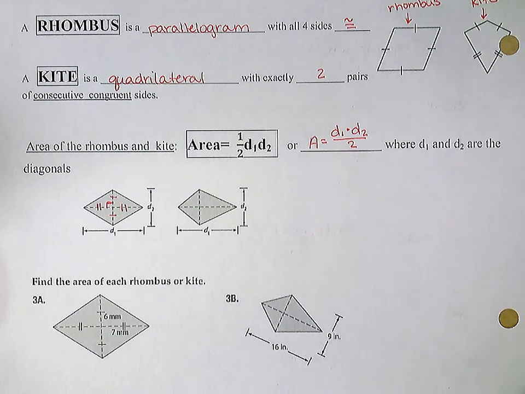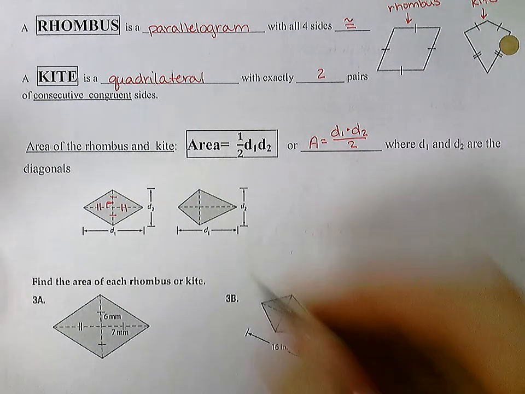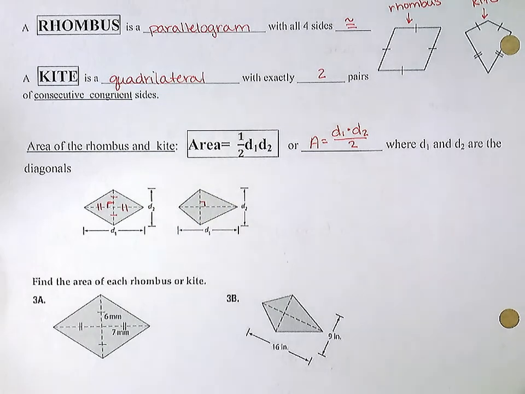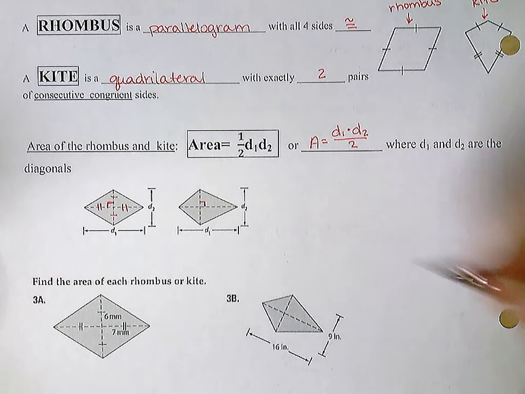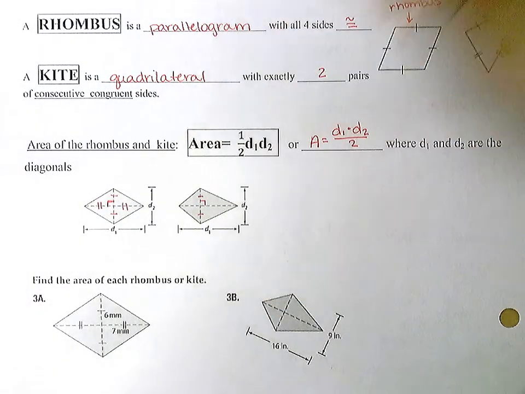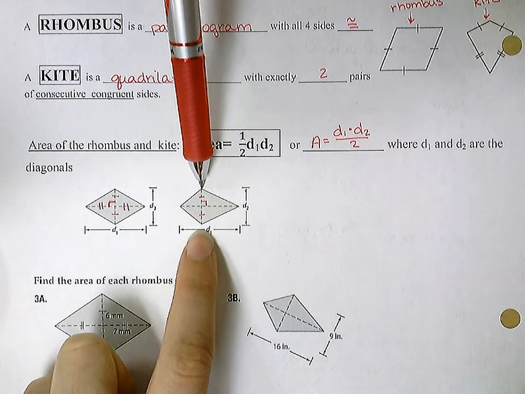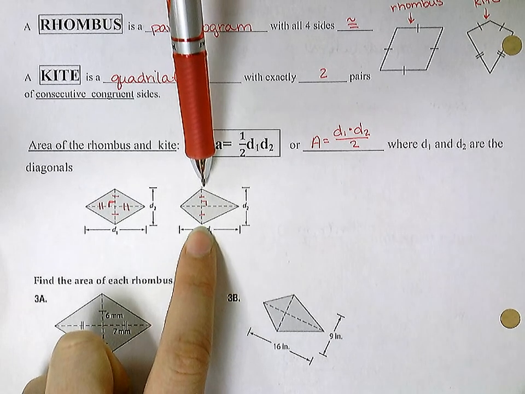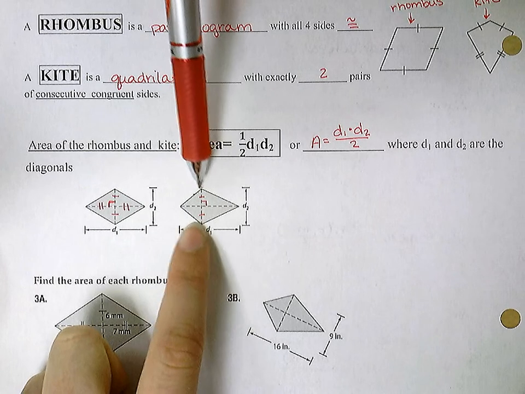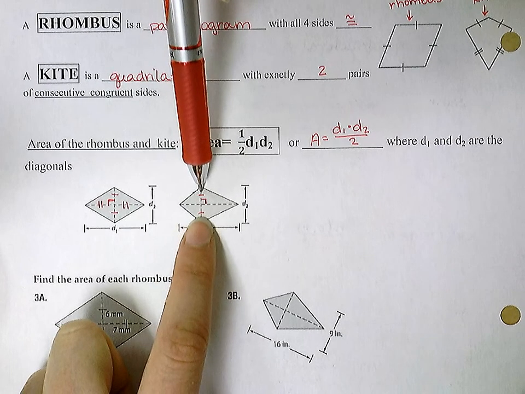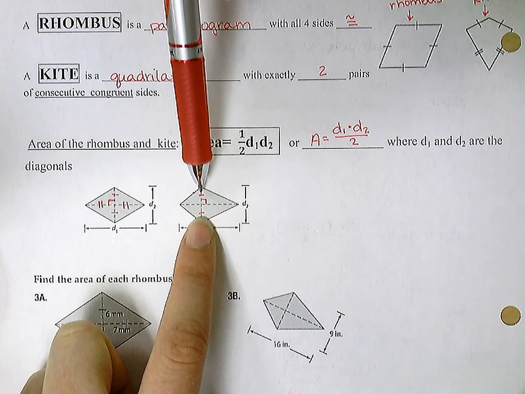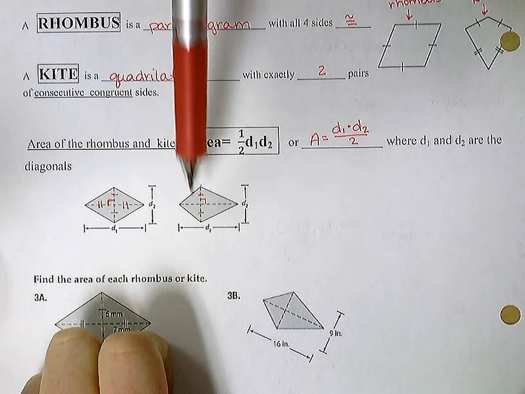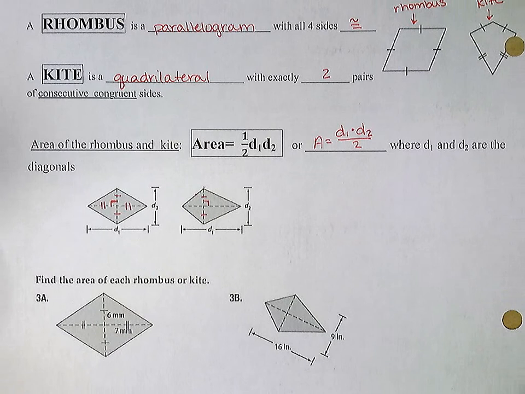Now in a kite, some properties. Again, your diagonals are perpendicular, and one of your diagonals does get bisected by the other. That has to be this one right here. So remember in a kite you had one pair of opposite congruent angles. That would be these two here. So you have one pair of congruent pieces of your diagonal as well. These two pieces are not congruent.